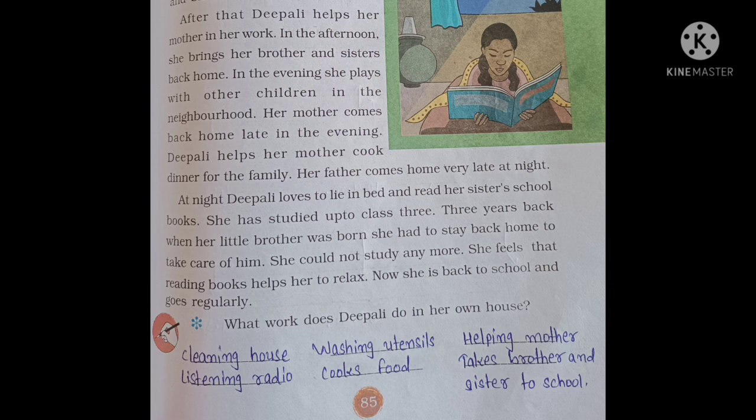Because she is fond of reading books, that's why she loved to read her sister's school book. And she has studied up to class 3 only because her younger brother was born. At that time no one was there to take care of her younger brother. That's why she had to leave her study, right? And she was taking care of her younger brother.